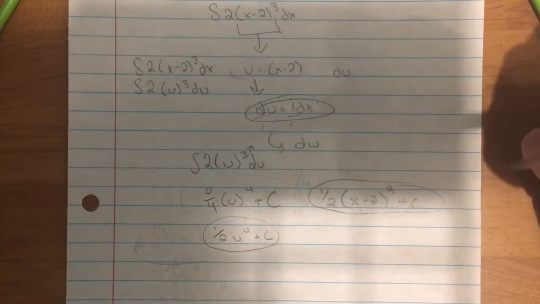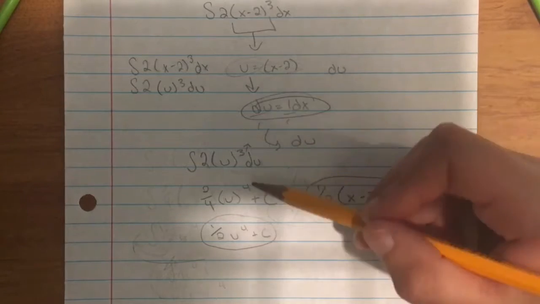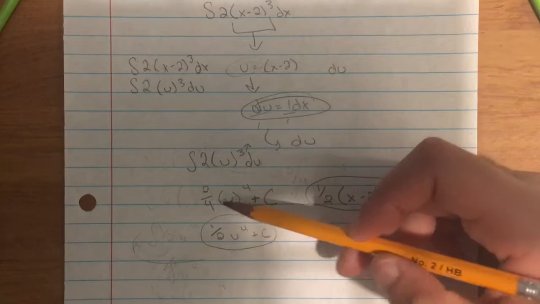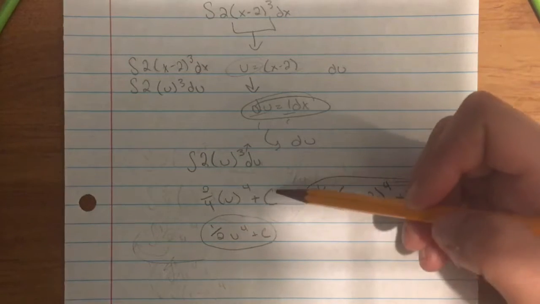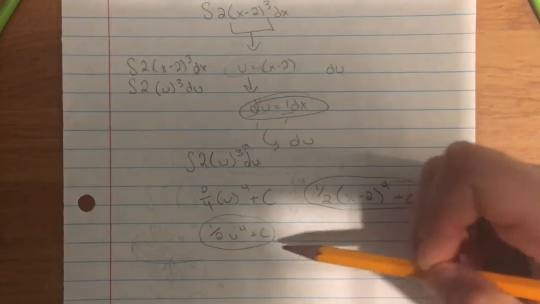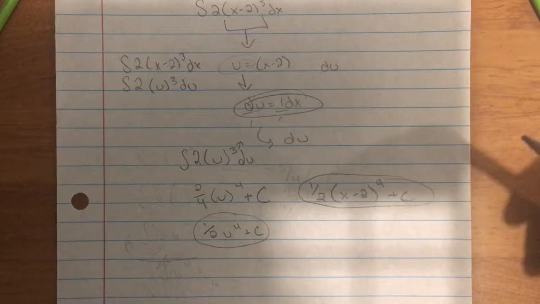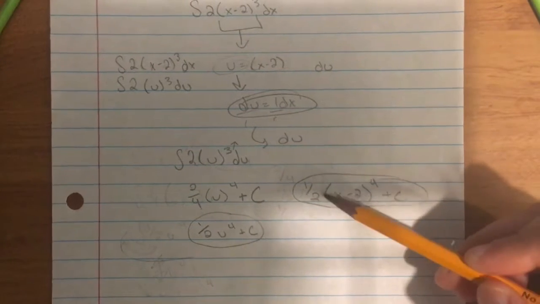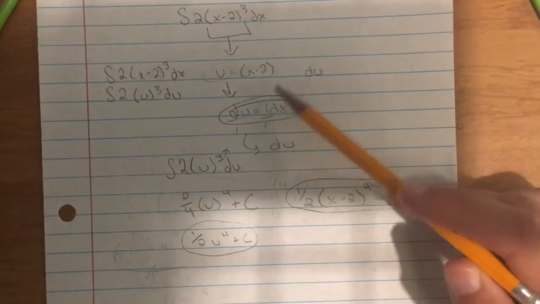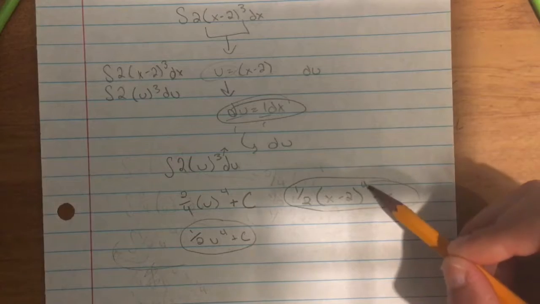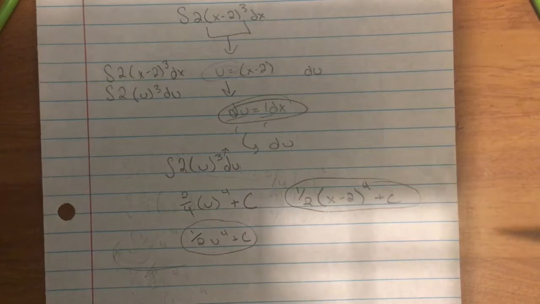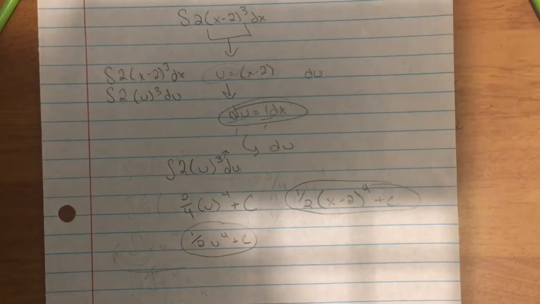And then, as you know, we integrate, so we raise the power by 1, and then divide our constant multiplier by that value. So we ended up getting 2/4 u to the 4th plus c. And then we can simplify that to be 1/2 u to the 4th plus c. Then it's simple enough as plugging back in your x variable, 1/2 times quantity x minus 2, because x minus 2 equals u, to the 4th power plus c. And you can easily find x through your answer right there. And that is how you use U substitution to solve an integral.